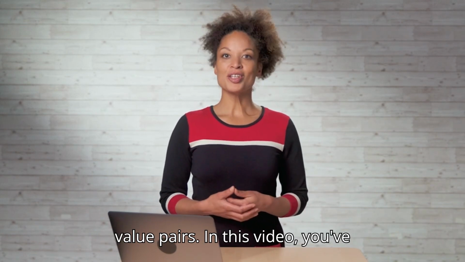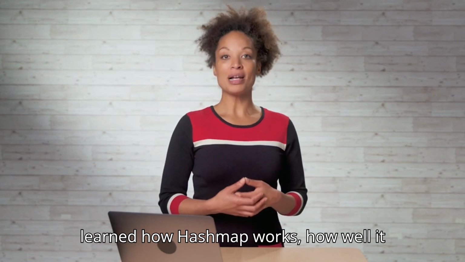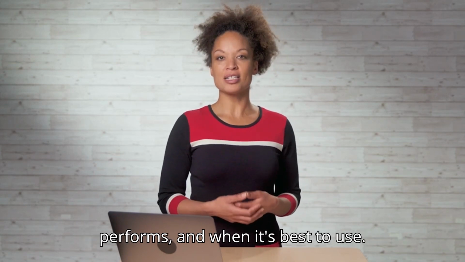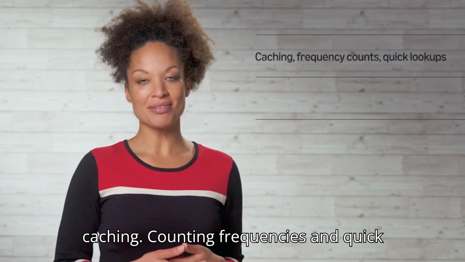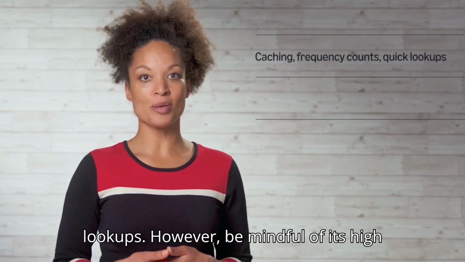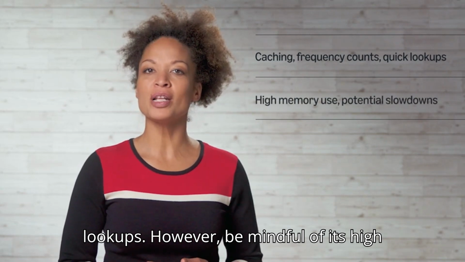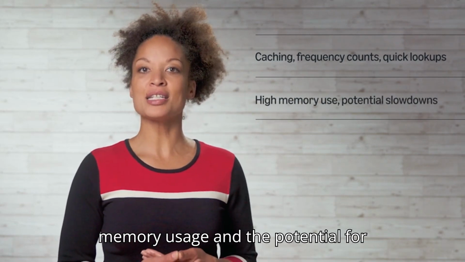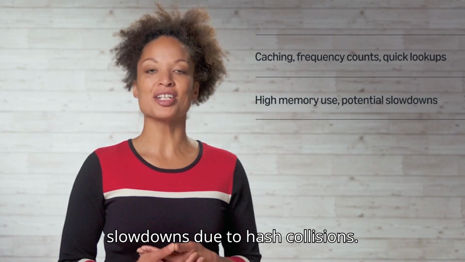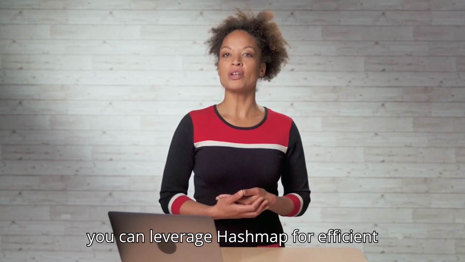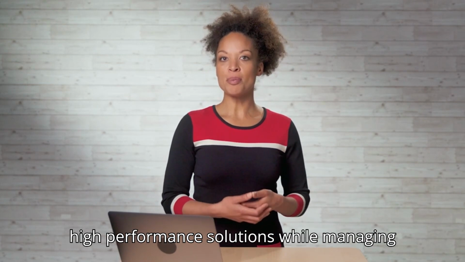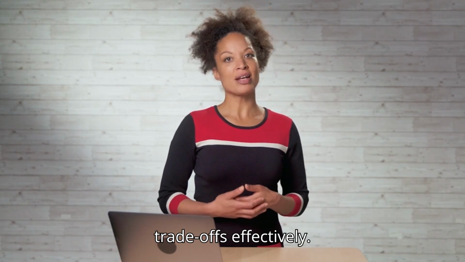In this video, you've learned how HashMap works, how well it performs, and when it's best to use. In summary, HashMap is ideal for caching, counting frequencies, and quick lookups. However, be mindful of its high memory usage and the potential for slowdowns due to hash collisions. By selecting the right data structure, you can leverage HashMap for efficient, high-performance solutions while managing trade-offs effectively.